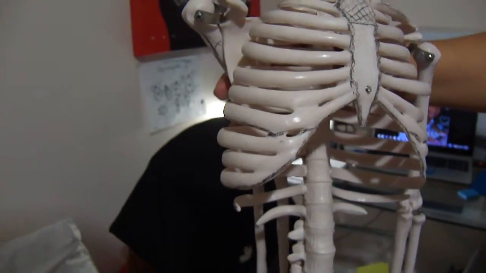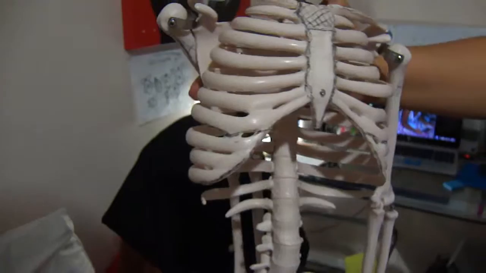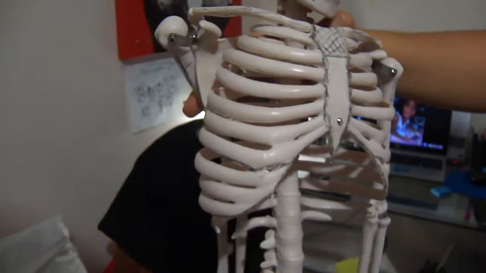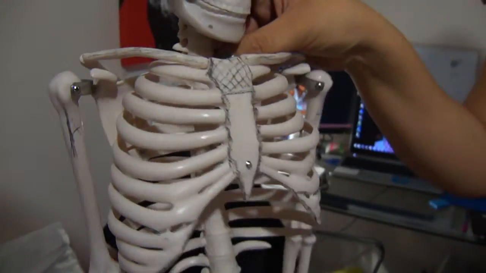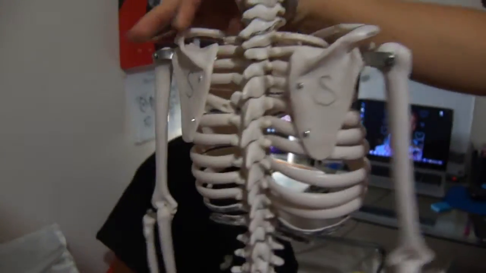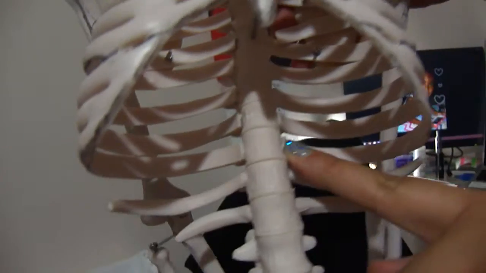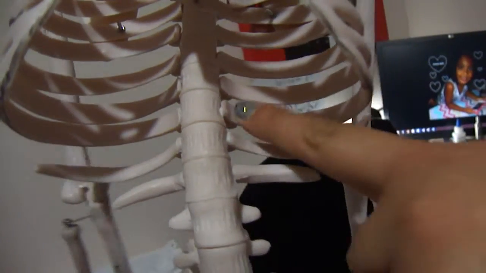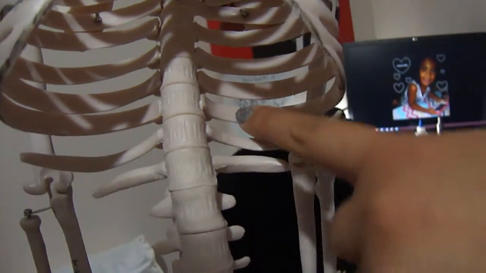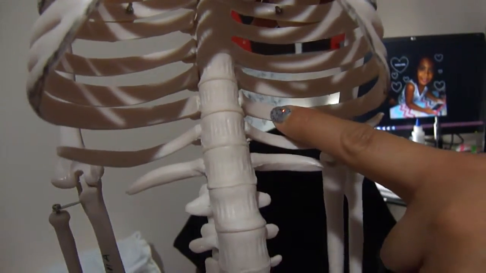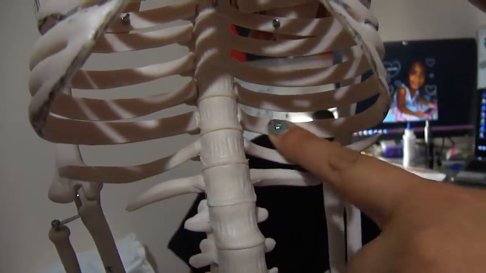Next, it says point out the head, neck, and tubercle of a rib, and explain how the ribs articulate with the vertebrae. So you'd have to go in here. So right here would be the head. The neck would be considered here, and there would be like another notch here. That would be the tubercle of the rib, and it's attached.